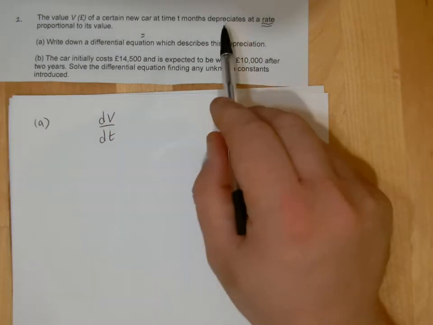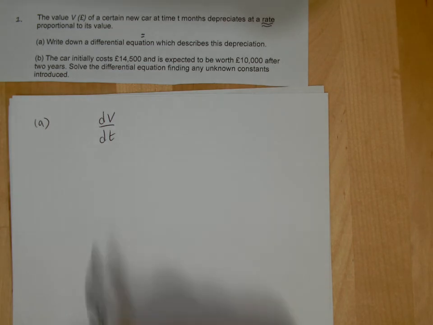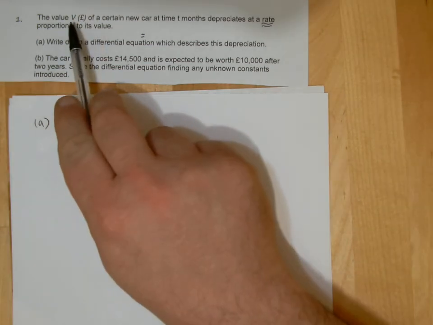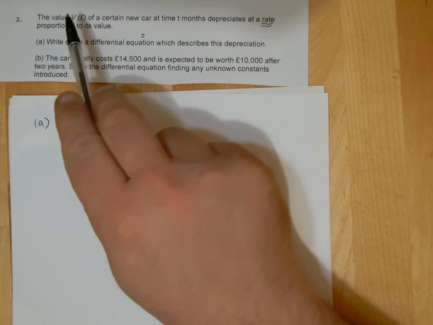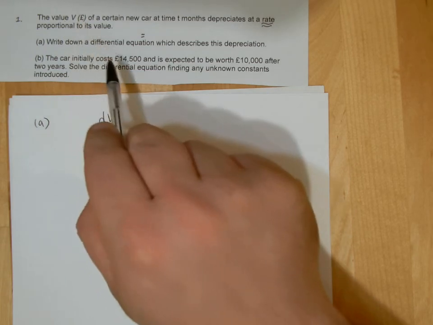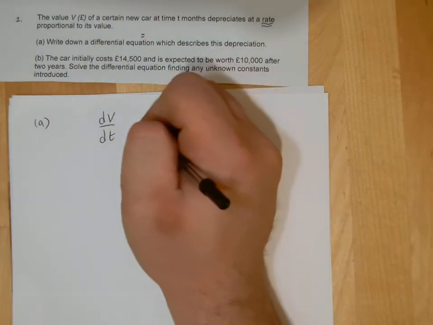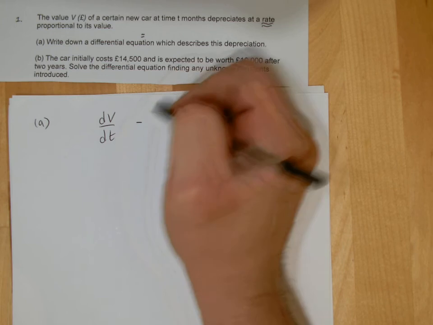And notice, because it depreciates, the value goes down. So if V was a curve for the value of the car, it would slope downwards, wouldn't it? Because over time, the value of V would drop. So we'd have a negative gradient. So dV by dt should be negative.